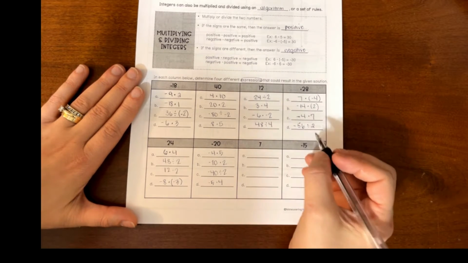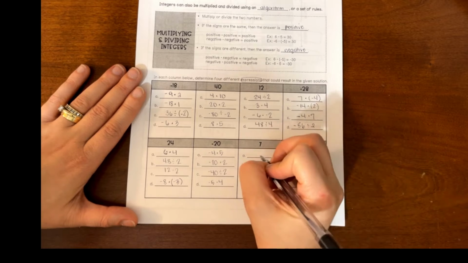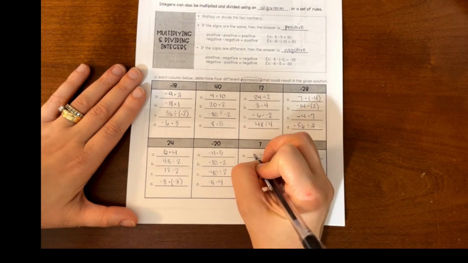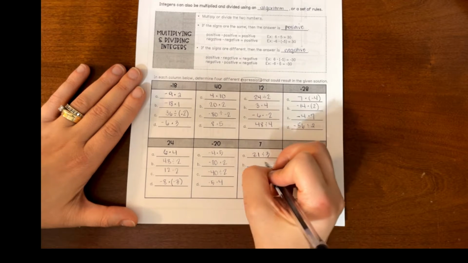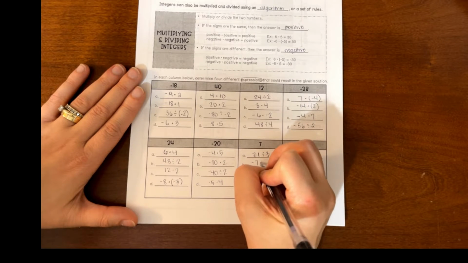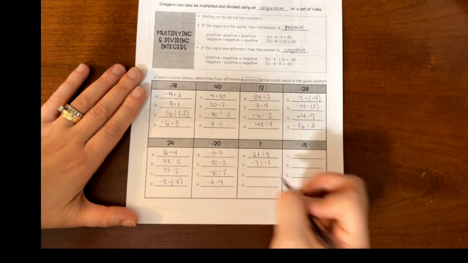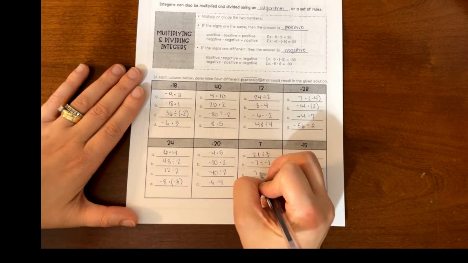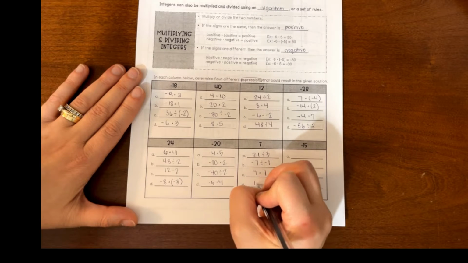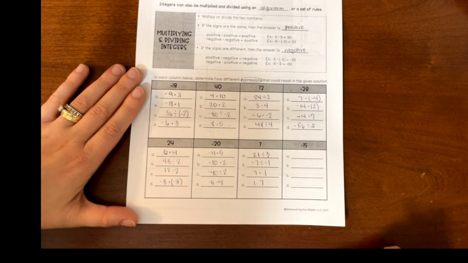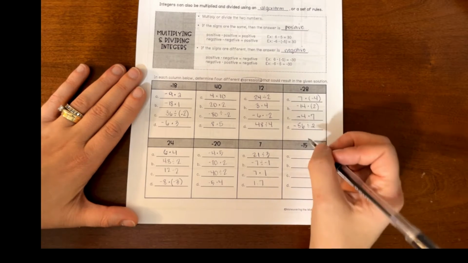Now to get 7, I could create a bunch of different division problems in order to give me a solution of 7. So I could have 21 divided by 3. I could also have negative 7 divided by negative 1. I could have 7 times 1, and I could also have 1 times 7. All those would give me a solution of 7.